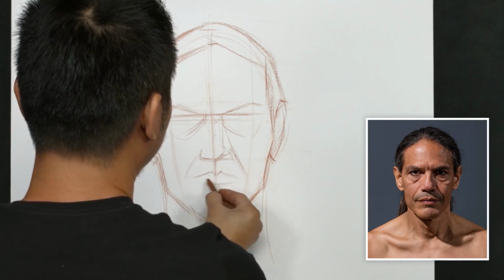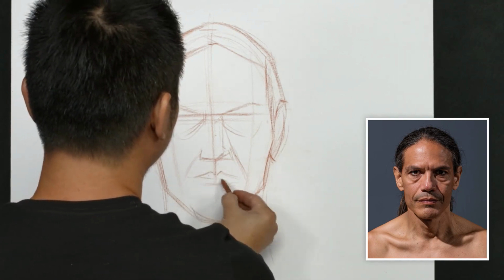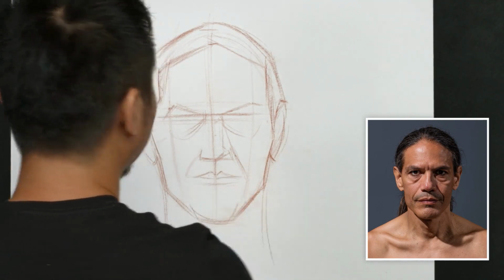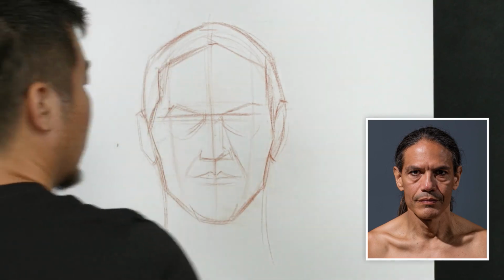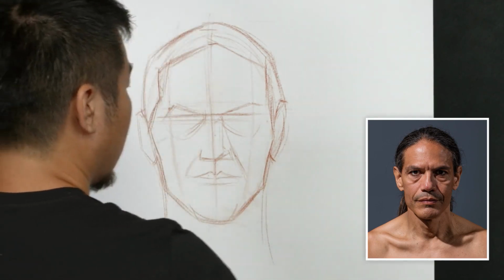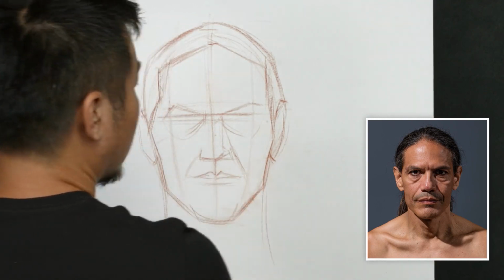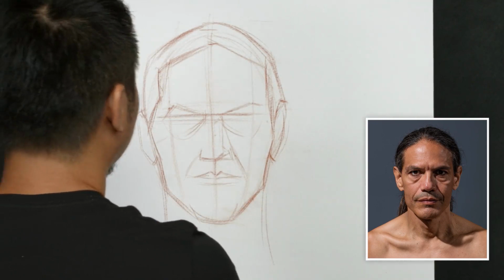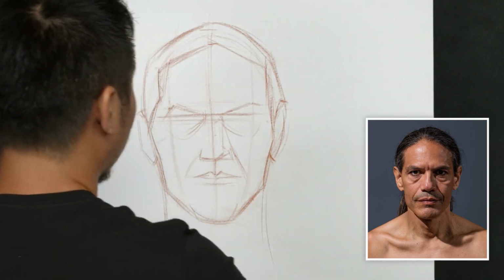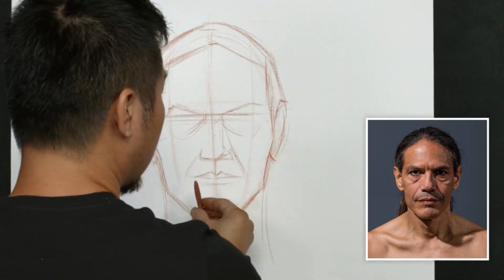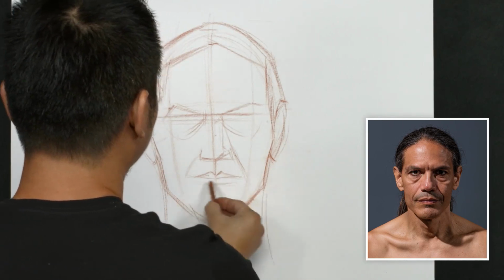And ask yourself what type of lip he has. Everybody's a little different. Some have thicker lips, some have thinner lips. He has kind of thinner lips. And also be aware of the difference between upper and lower lips. Looks like his lower lip is slightly thinner than the upper lip.